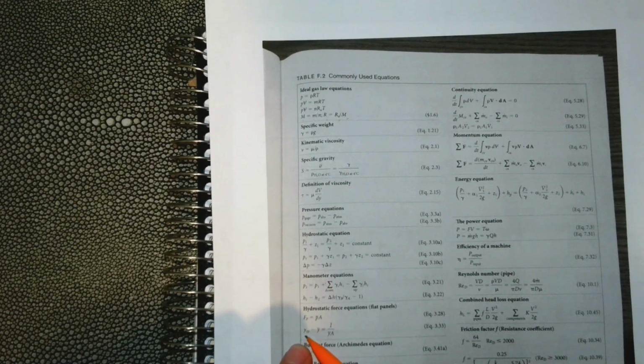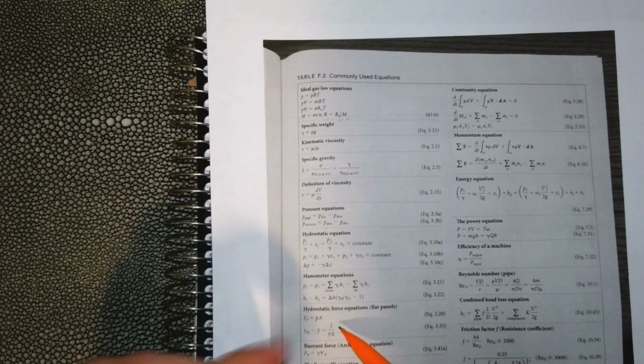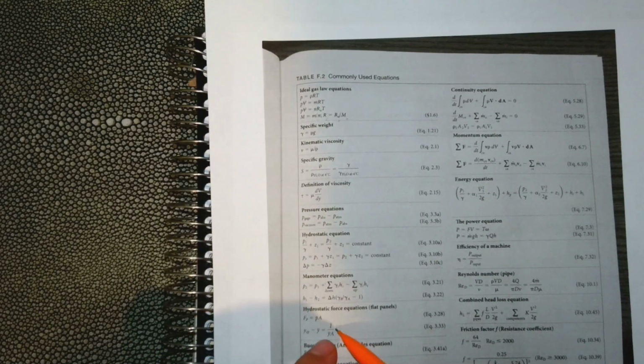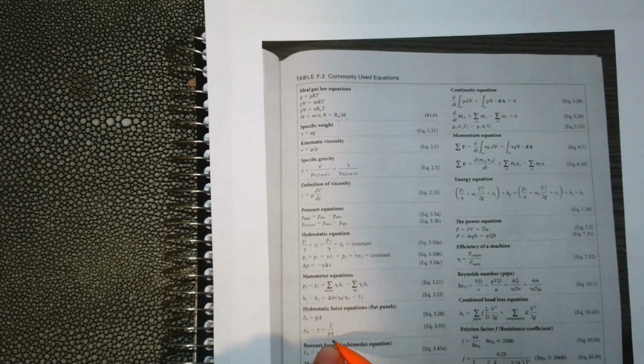It says the slant distance of the center of pressure minus the slant distance from the centroid with respect to the surface of the liquid equals the, oh, I forget what that's called. The moment of inertia, yep. Moment of inertia over the slant distance from the centroid to the surface of water times area.